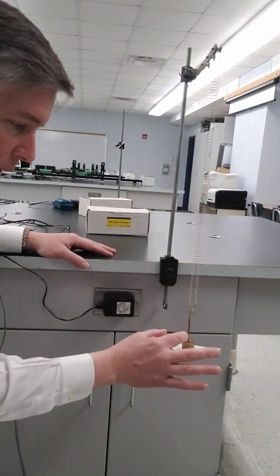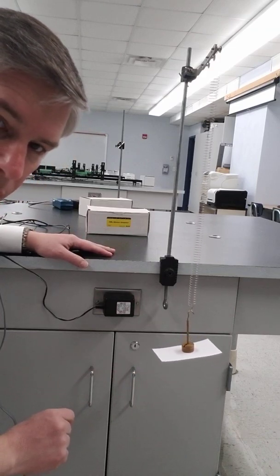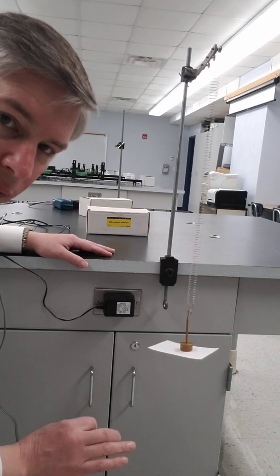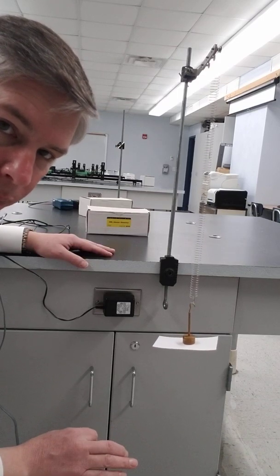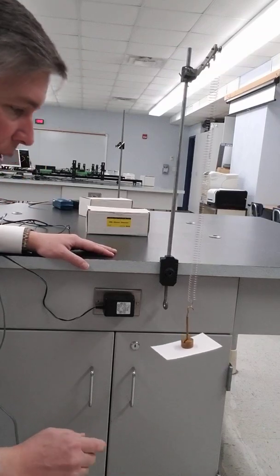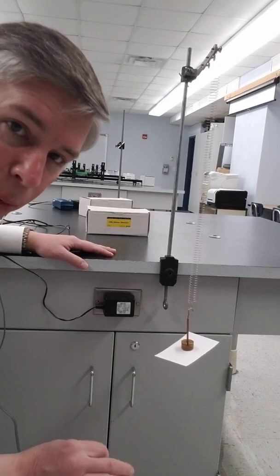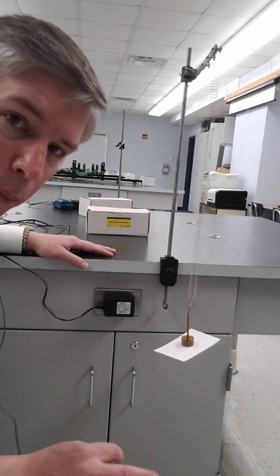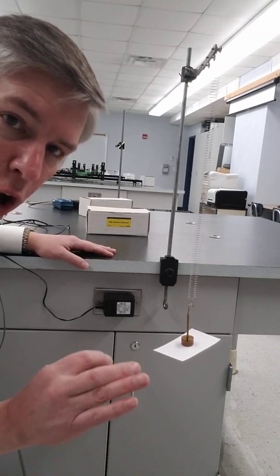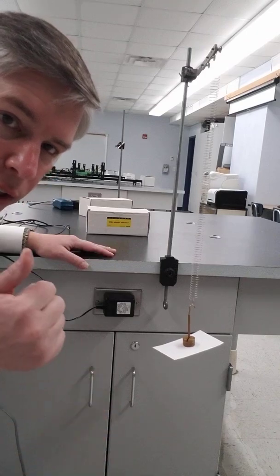I have a 50-gram mass hanger on here with 20 grams on it, and then a 1.5 gram card. So the total mass on here is 71.5 grams. We want to change that to kilograms. I'm using the loose spring. The loose spring has a spring constant of 1.75 newtons per meter.